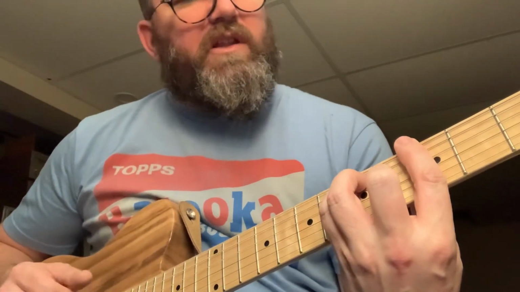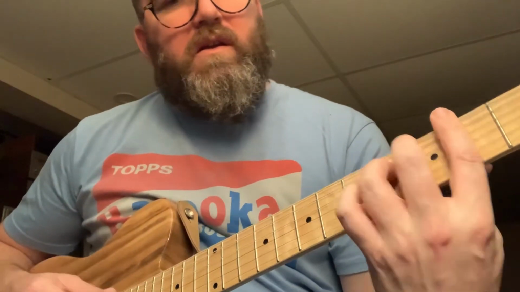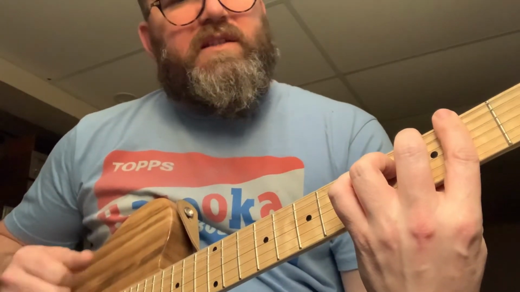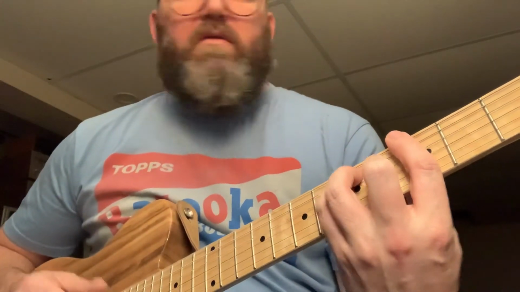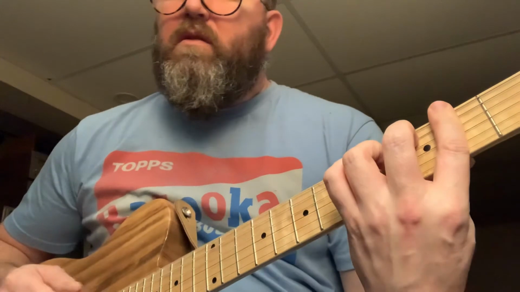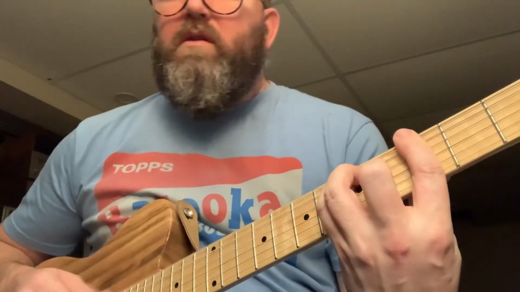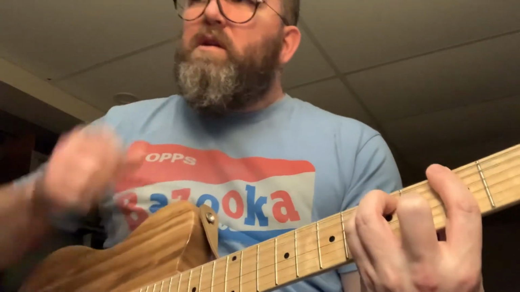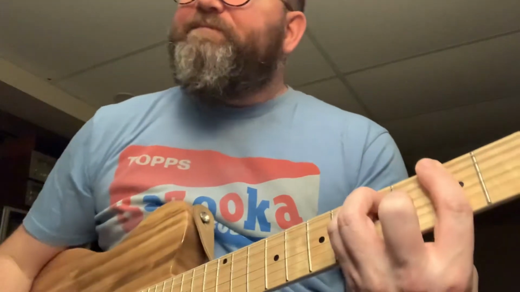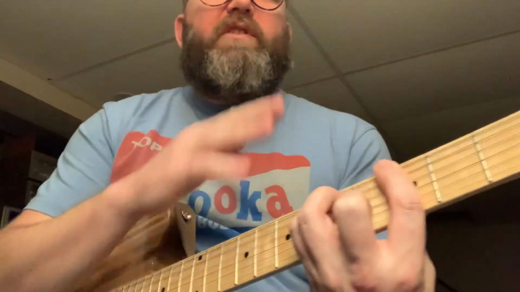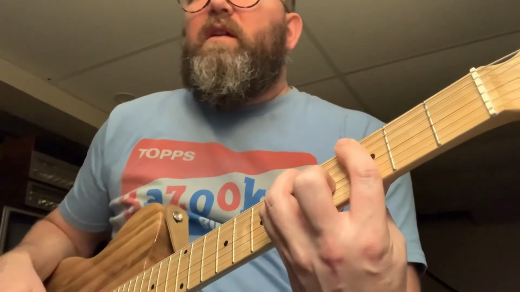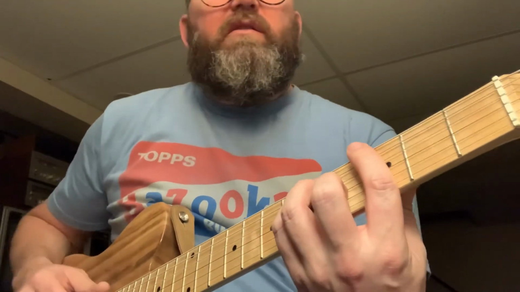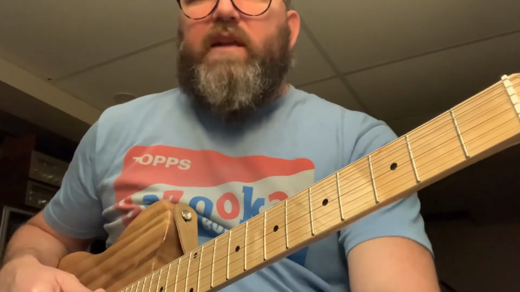Definitely a lot of tension there. It doesn't sound restful, but you can hear that each of these, relative to the 1 chord, has varying degrees of tension, and you want to use that when you're writing songs.